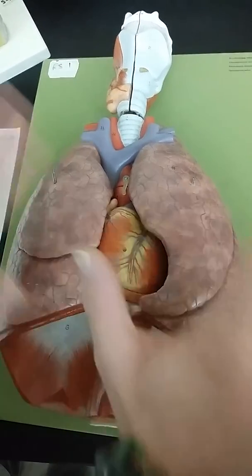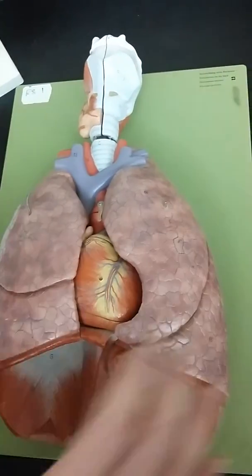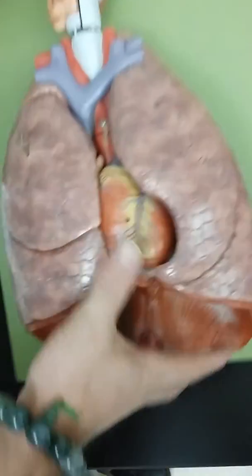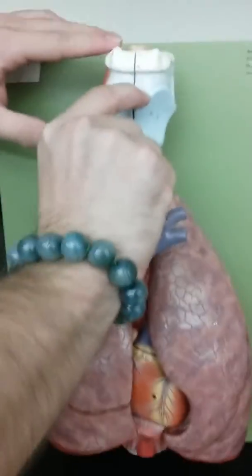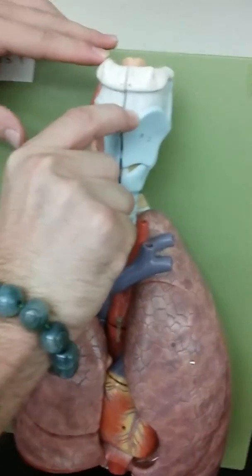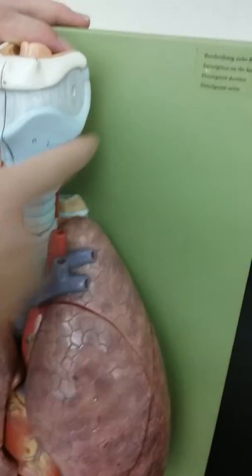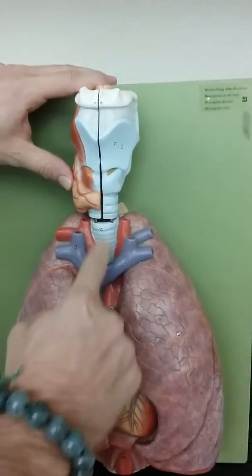Okay, this is a model that shows the larynx, the heart, the lungs, and all that stuff. So we're gonna do respiratory system stuff right here. Starting up at the top, between here and here, this is the larynx. This part of the larynx that wraps all the way around like this is the thyroid cartilage. Past the larynx, we have the trachea right here.